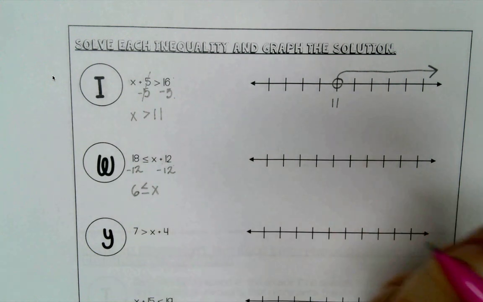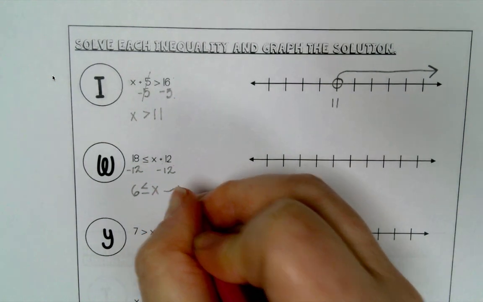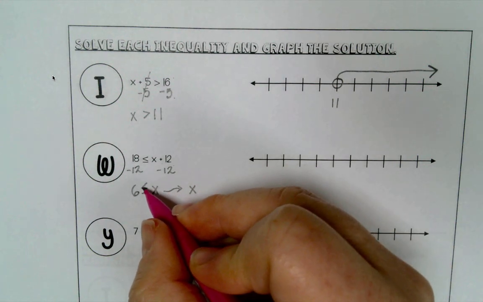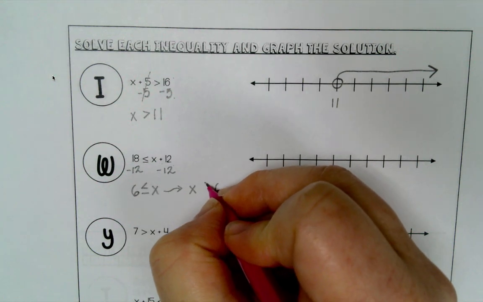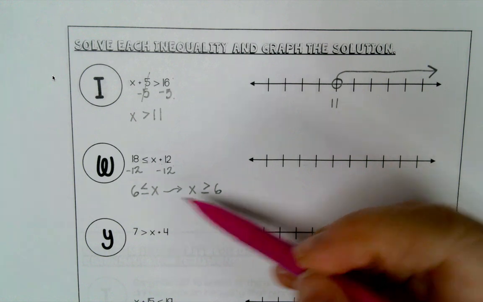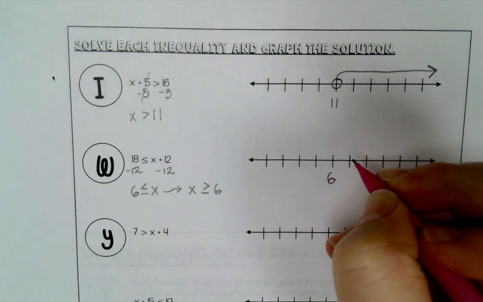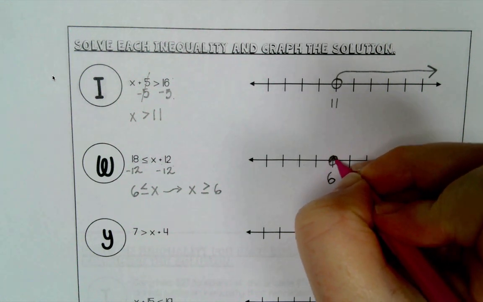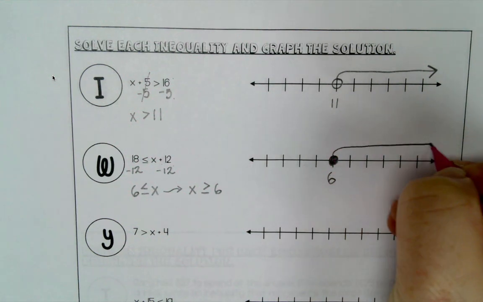Okay, now if you don't like the direction, I don't either, I'm going to switch it, x, and this time my arrow is pointing at my 6, so I'm going to make sure the arrow stays pointing at the 6, so this still remains true. So 6 goes in the middle, and I have x is greater than or equal to 6. Okay.